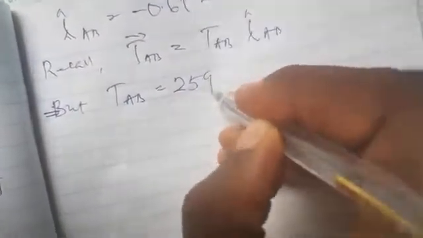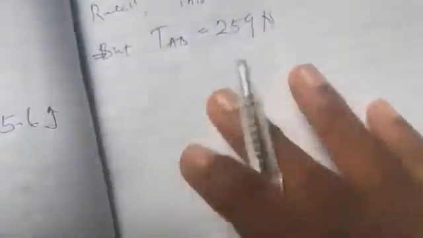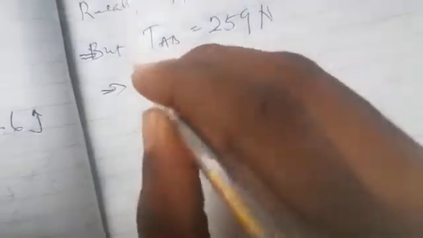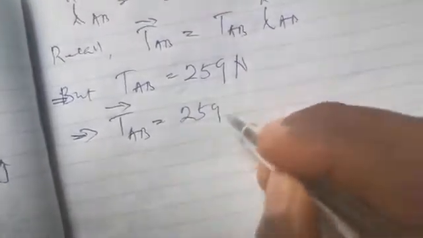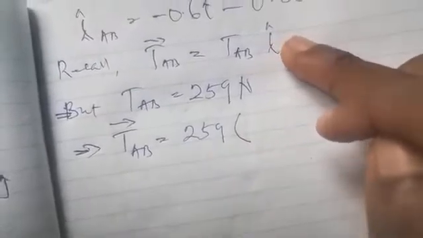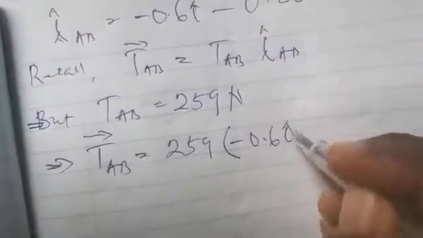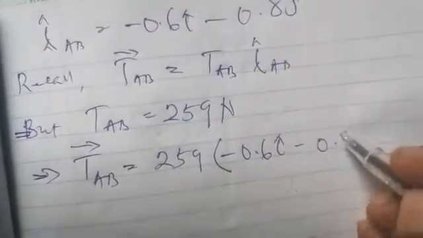So T_AB is equal to 259. That's the magnitude of the tension. So that simply implies that the tension vector in cable AB is equal to the magnitude, 259, multiplied by the unit vector in cable AB, which is minus 0.6 i minus 0.8 j.